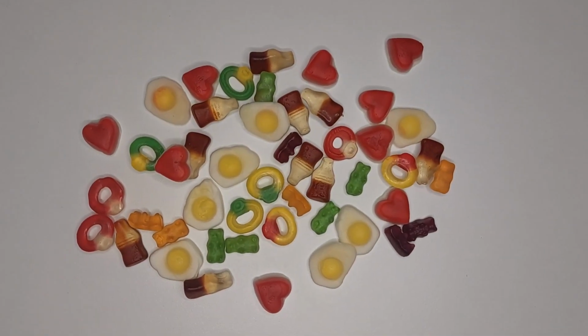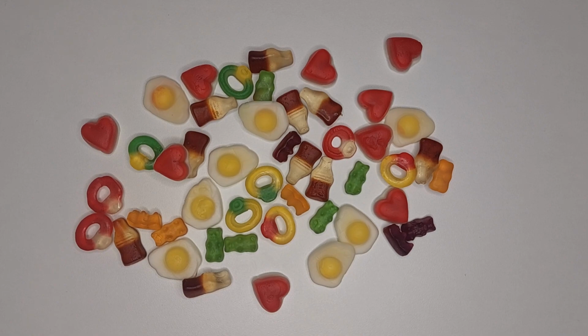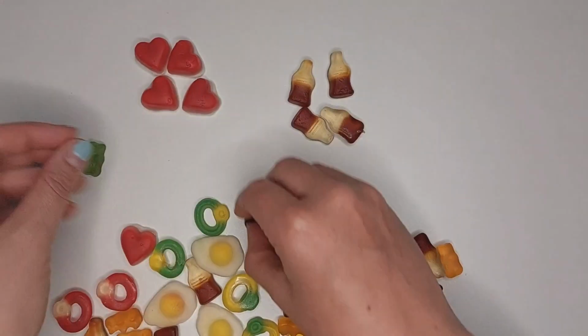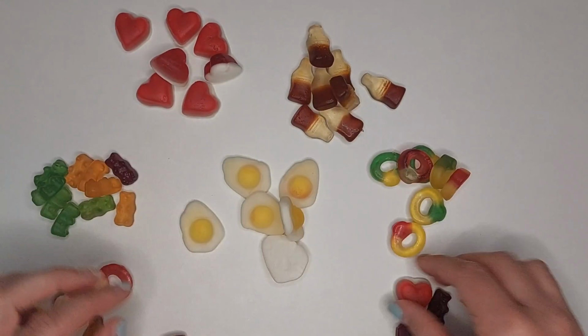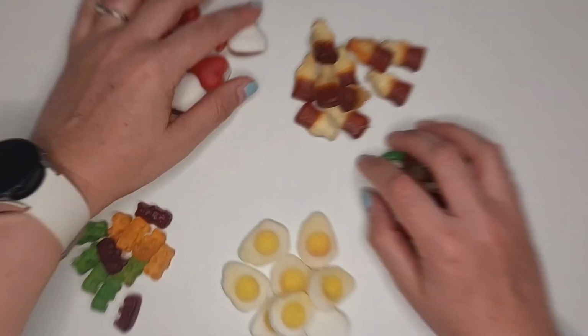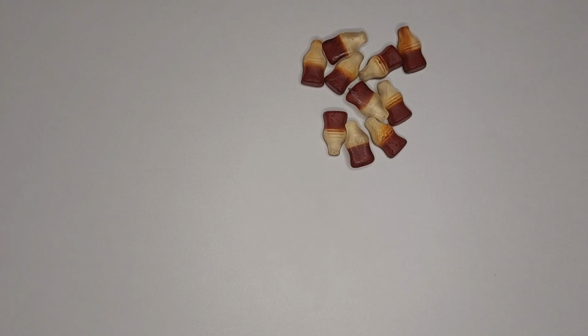You can use apples, oranges, biscuits, crisps, shells, leaves, anything that you have around the house, or you can use Lego or anything like that. But today I'm going to use some sweeties to show you some fractions of amounts. First of all, I am just going to sort the sweets into the different categories. So first of all, I am going to start with our cola bottles.